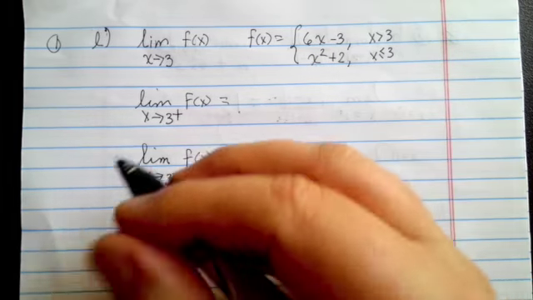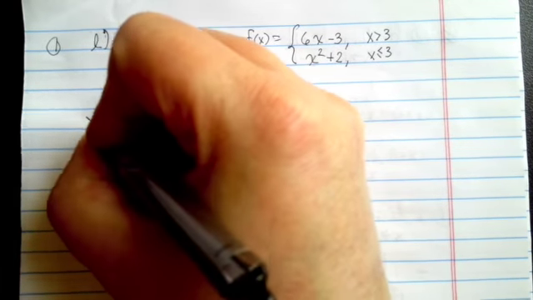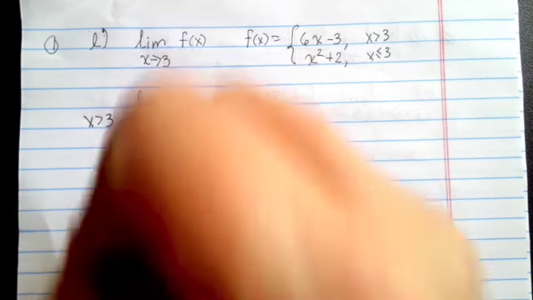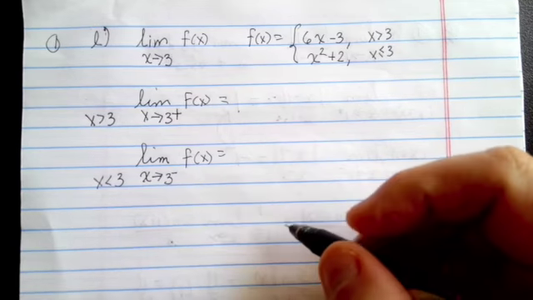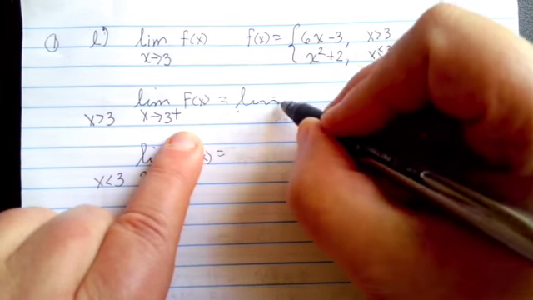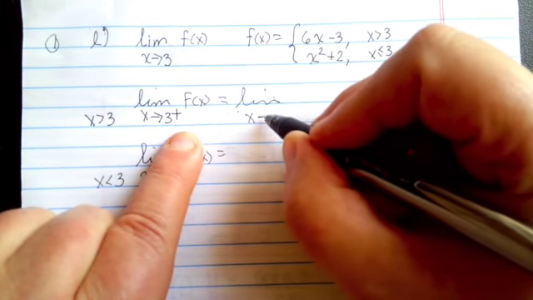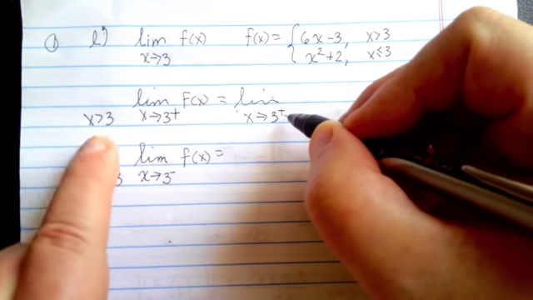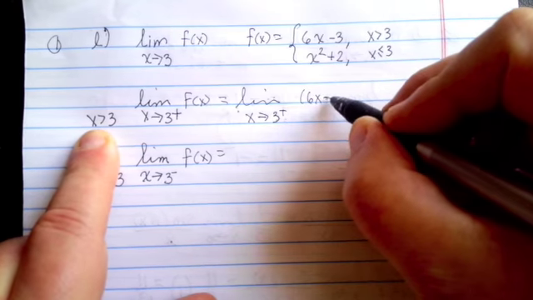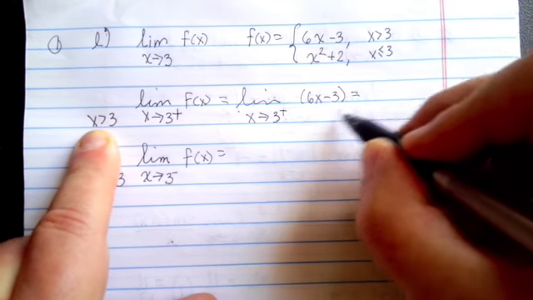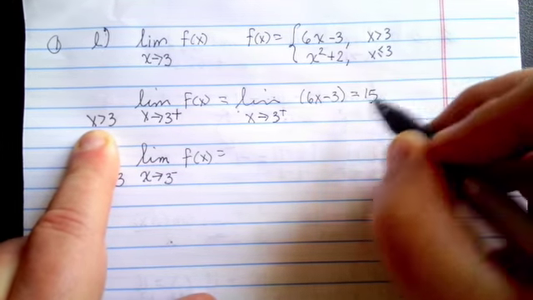So when we look at the limit as x approaches 3 from the right, here we're looking at x is bigger than 3, here we're looking at x is less than 3. So in this case, we're going to have the limit as x tends to 3 from the right of 6x minus 3, and that's going to be 15, I think.